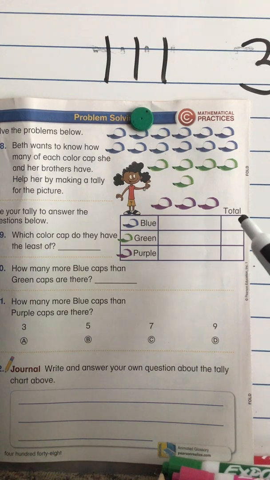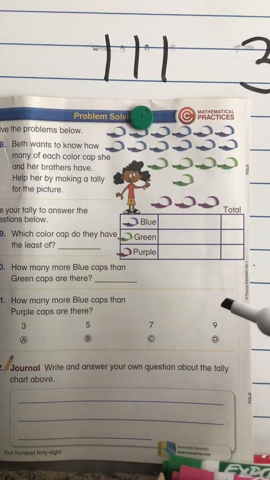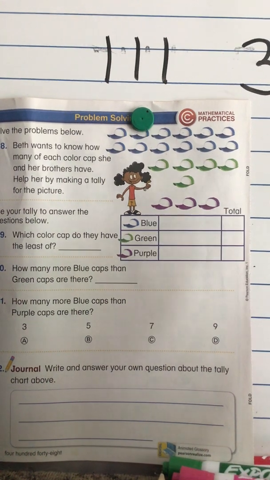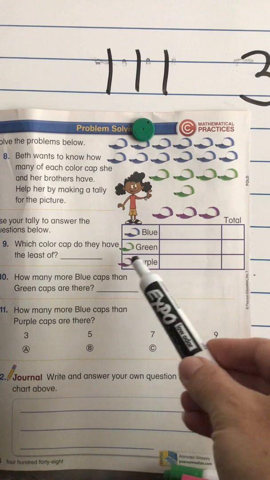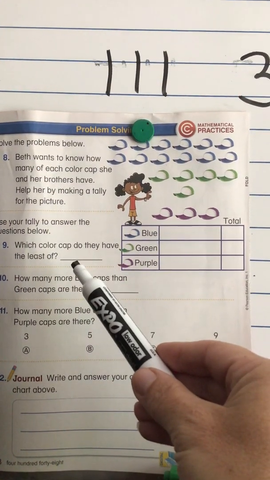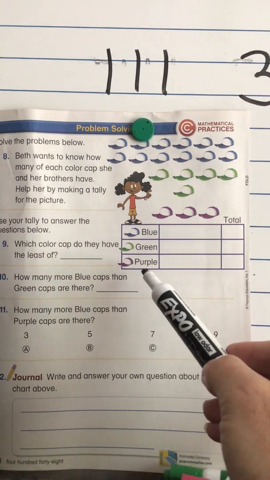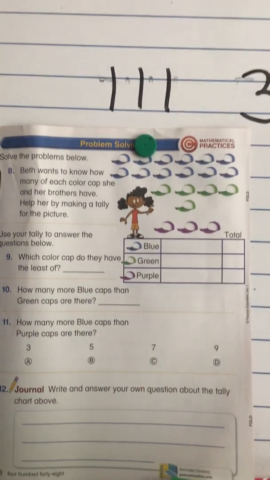Out of those numbers, 12, 5, and 3, which is the smallest number? 3 is the smallest, but they want to know what color cap it was. So we are writing the word purple on the line for number 9. Here is the word purple. You are writing it here for number 9.